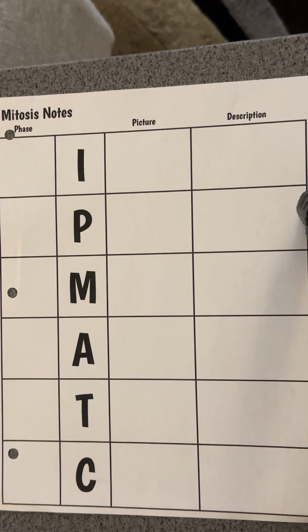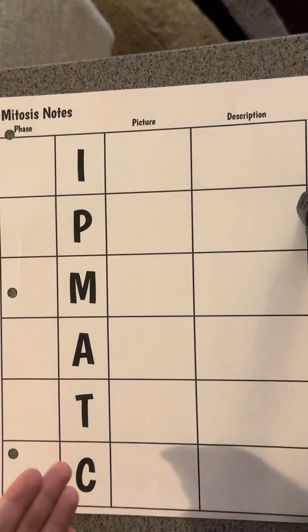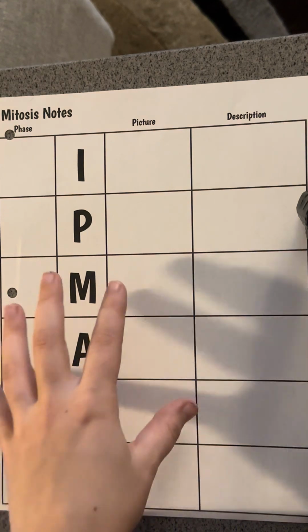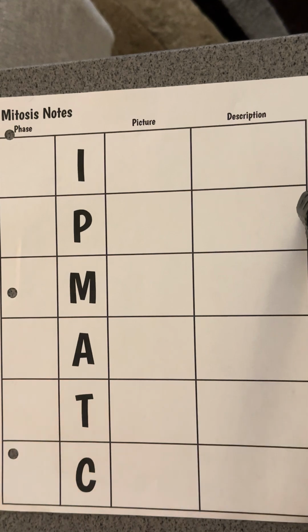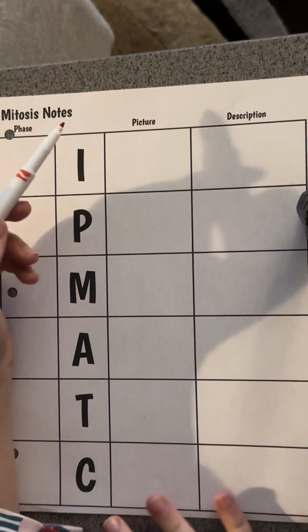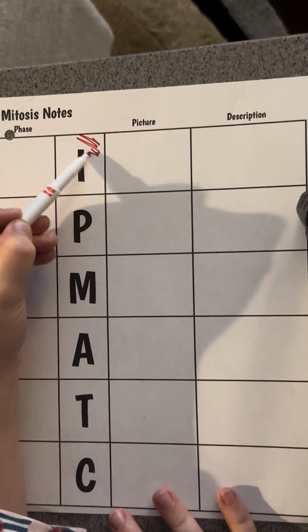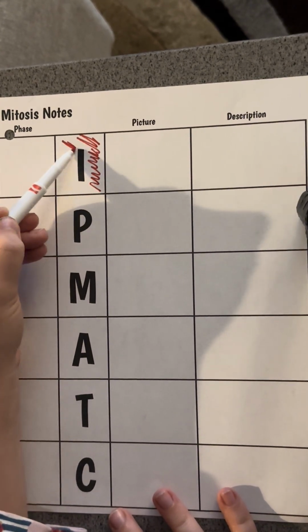Okay, let's start out with our mnemonic here. For mitosis, we call it IPMAT-C. Easy to remember the different stages. Each stage is going to have a different name. This is going to be a great study guide to help you learn the phases and then eventually apply them for your transfer task. So the first phase that we're going to have, I'm going to color it red.